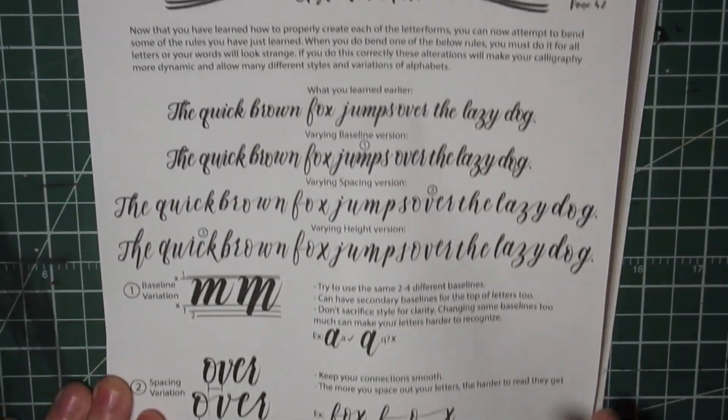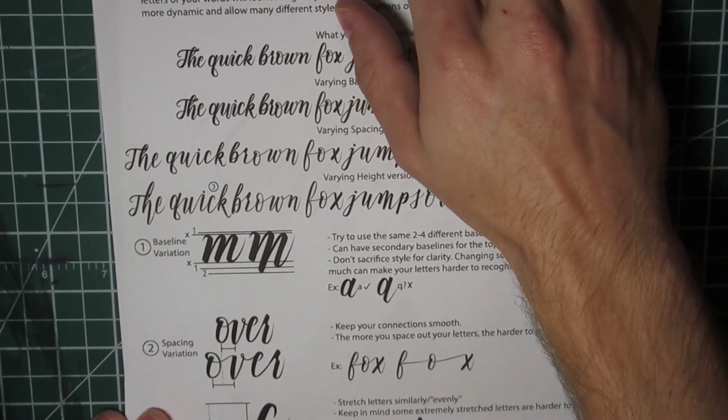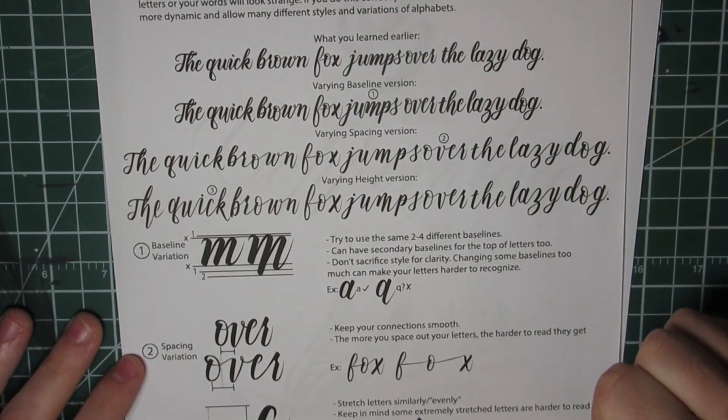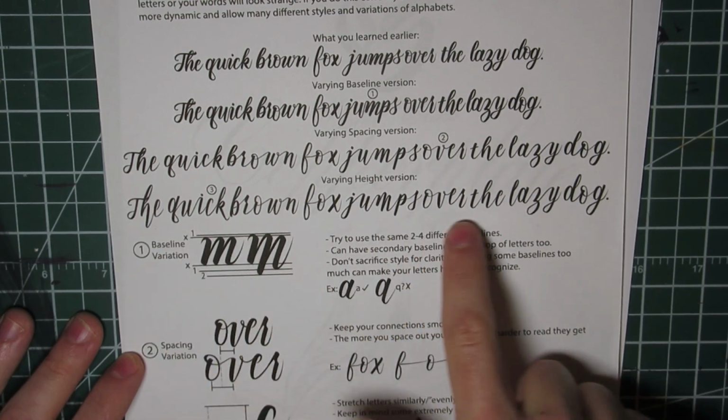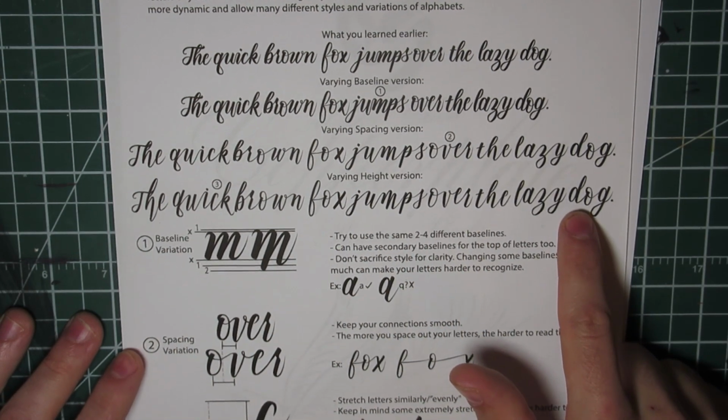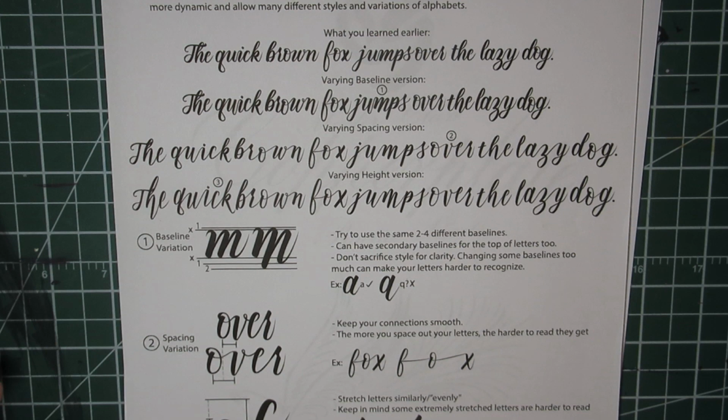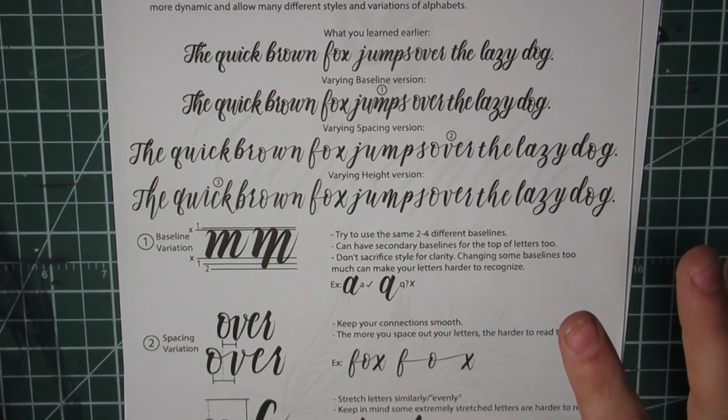So when you mix all of those together, you vary your baseline, your spacing, letter stretching, you have a nice wispy, wistful script, which everyone seems to think is a classic. It looks nice. You can basically put it on anything. It's a great script to learn.